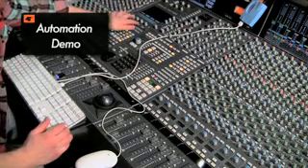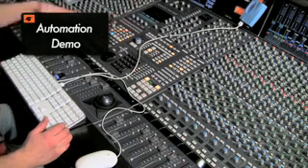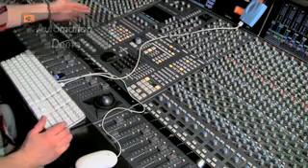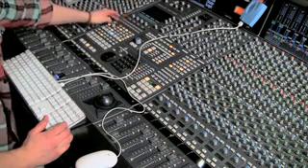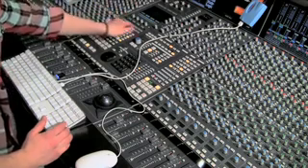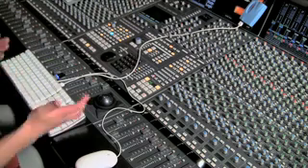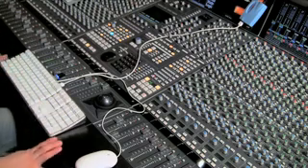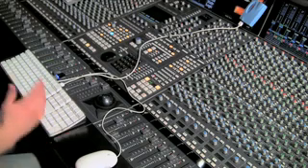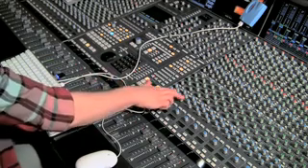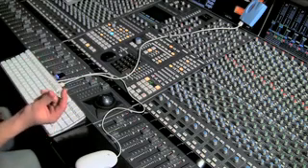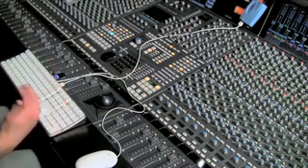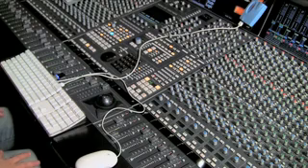And what you need to do on the SSL is just tell it what we're going to be automating. So I've got here my faders, cuts, and a few effects levels, just so you can see reverbs coming into play. And the idea is that the SSL can automate anything that's digital. So the pan pots, unfortunately, are analog. So unless we had some digital panning pots in there, then we cannot actually automate those.